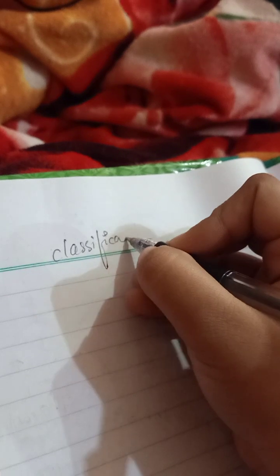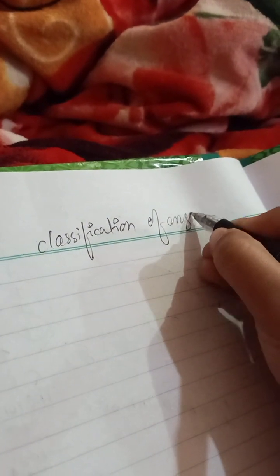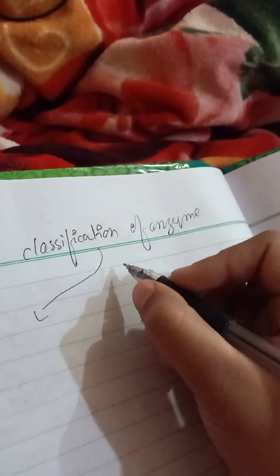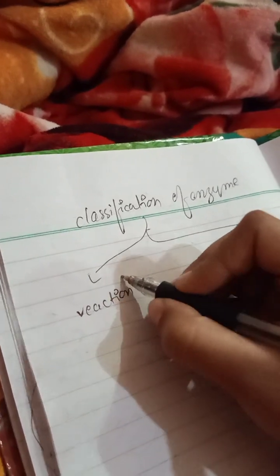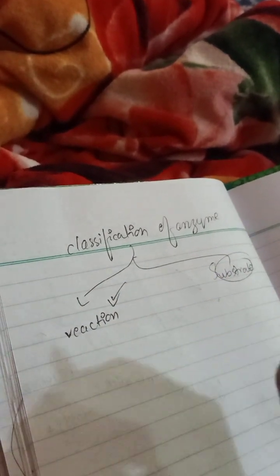Okay, so our next topic is the classification of enzymes. We classify enzymes on the basis of reaction type and substrate type. In this video we will discuss the reaction type, and in the next video we will discuss the substrate type. On the basis of reaction type, we have six groups.